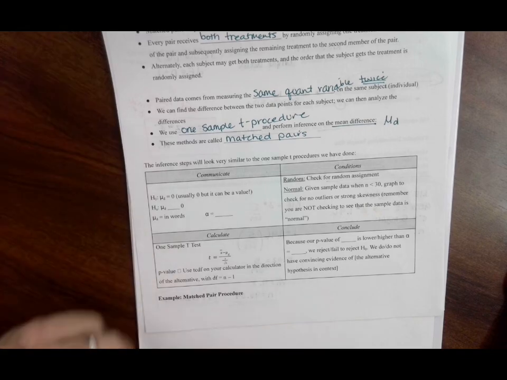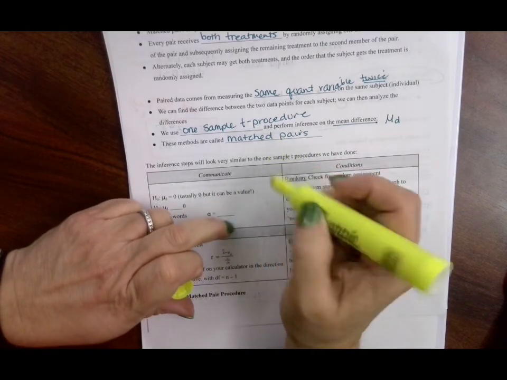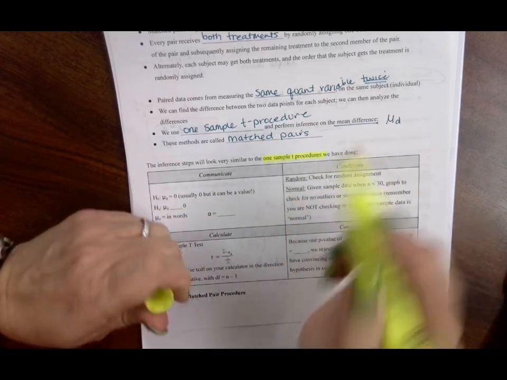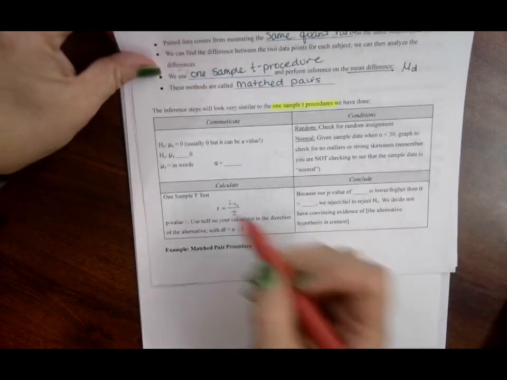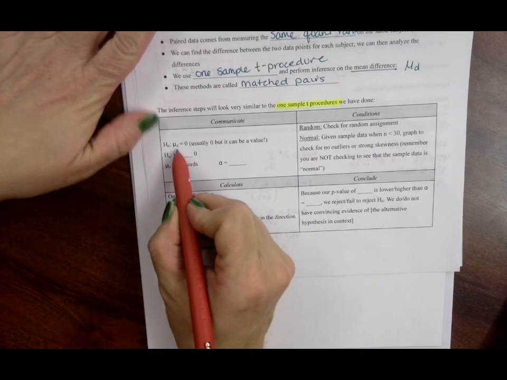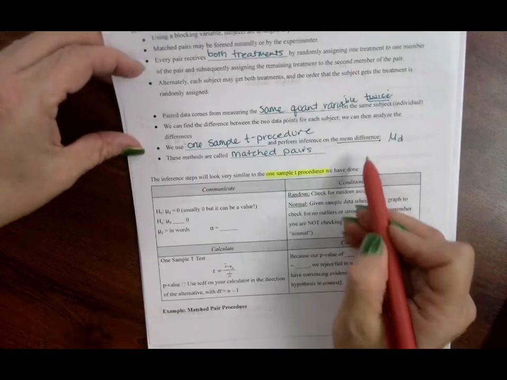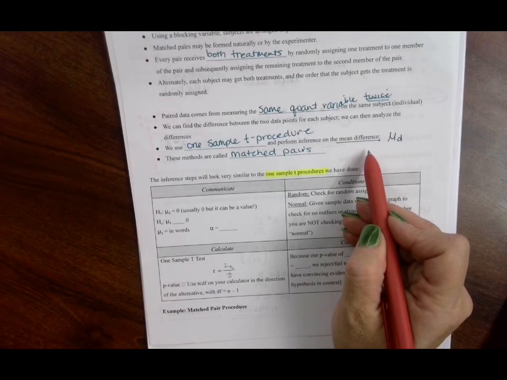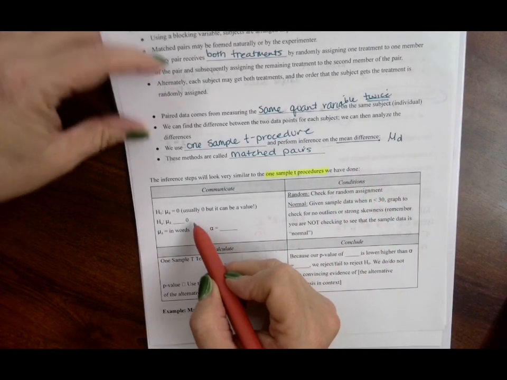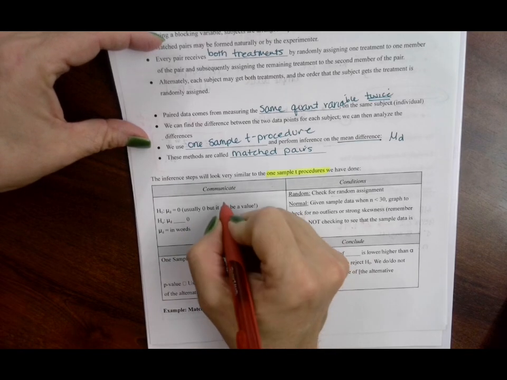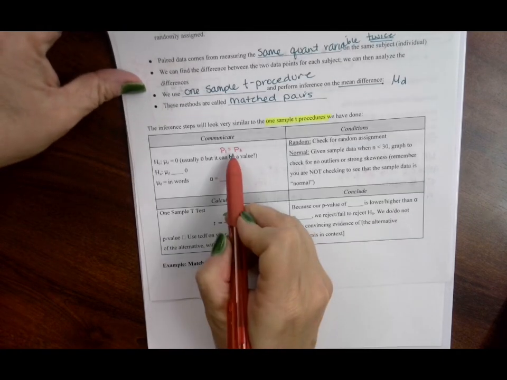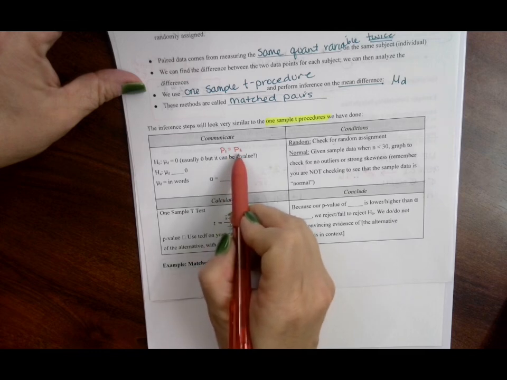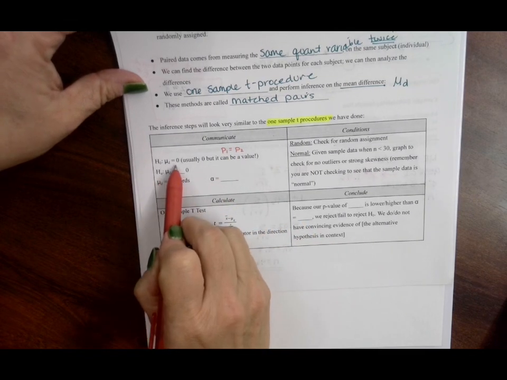So it says inference steps will look very similar to a one sample t procedure that we've done already. So one sample t-test. So our communicate. This usually says that the difference, remember that's what we're looking for here, the mean difference, the difference is 0. Now, what we had with proportions is we said P1 equals P2. And so we said that these are equal to 0. Well, here we say that the difference is equal to 0.